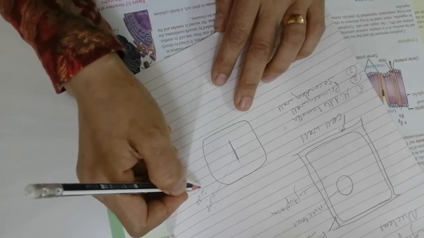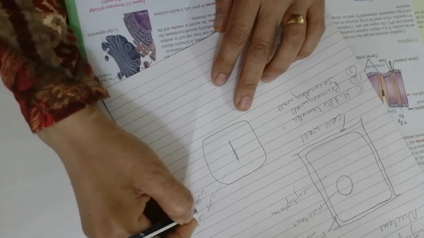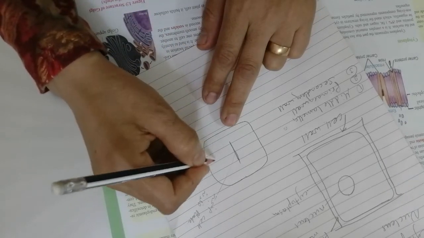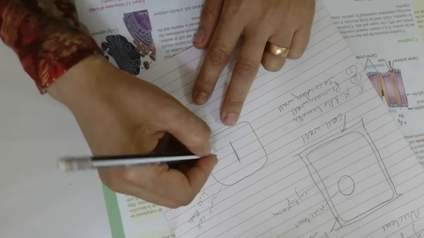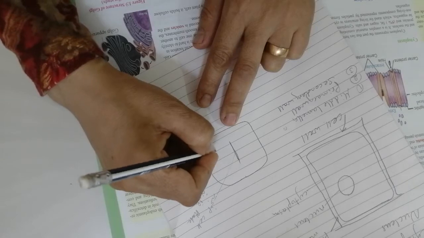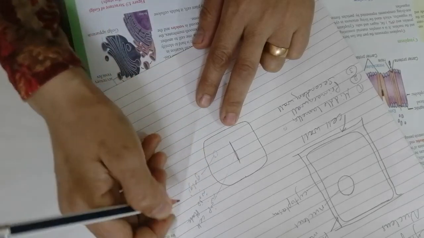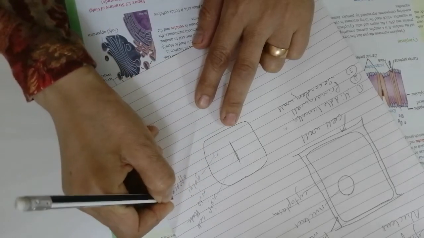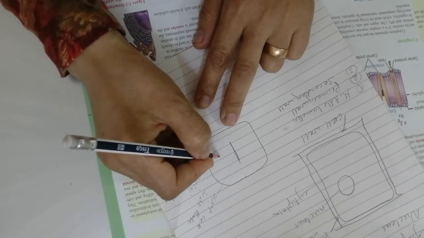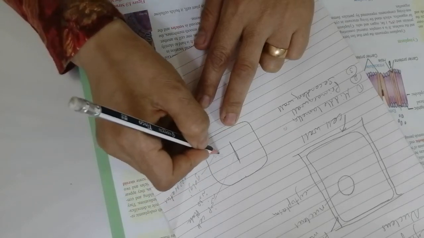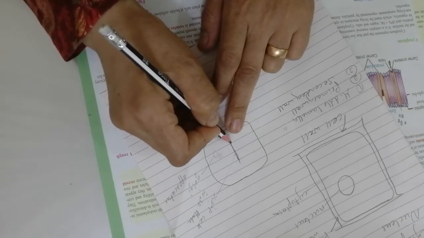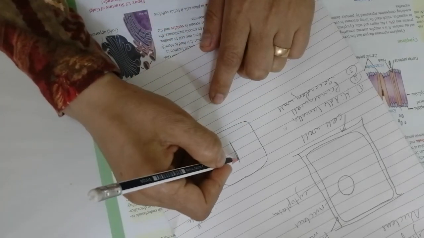And this is the cell plate, which is formed by an organelle that we will also take, named the Golgi apparatus, or sometimes we say Golgi bodies. They start forming components that have to do with the formation of this cell plate. So it forms the cell plate.